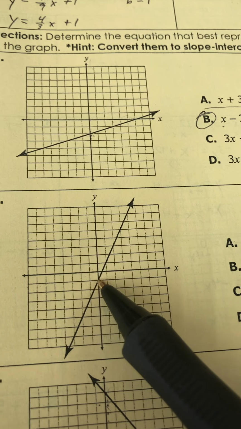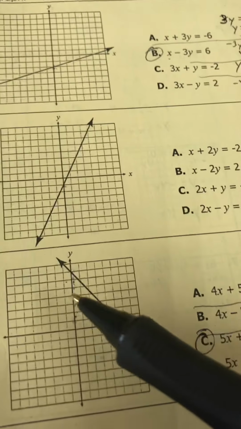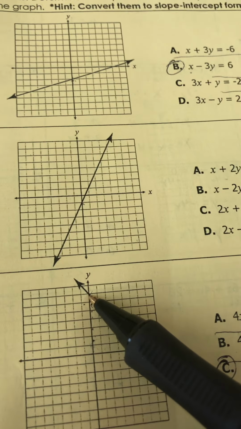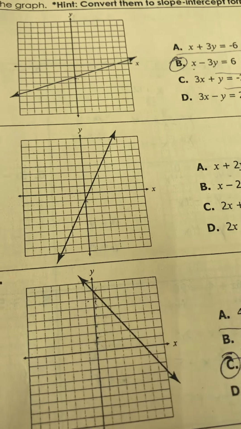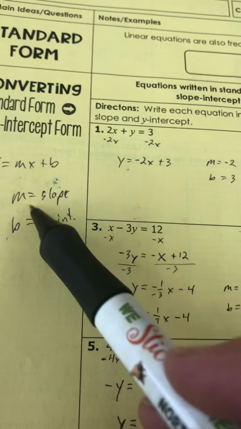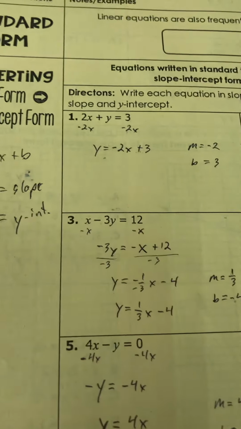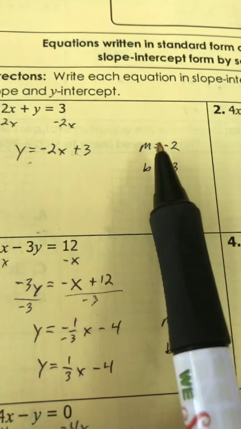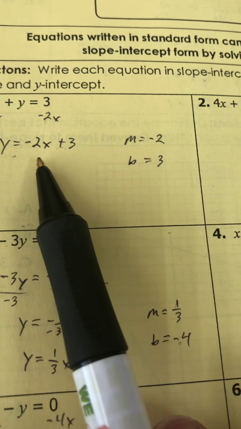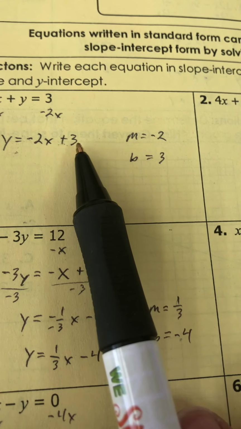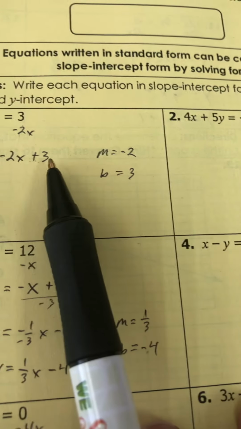This one is at -1. This one is at 7. Okay, so that's what those letters mean. That's what slope and y-intercept mean. So here you find my slope, m, is -2, and the letter b represents the y-intercept, and so that's going to be a positive 3.